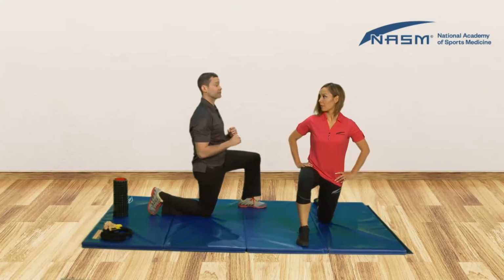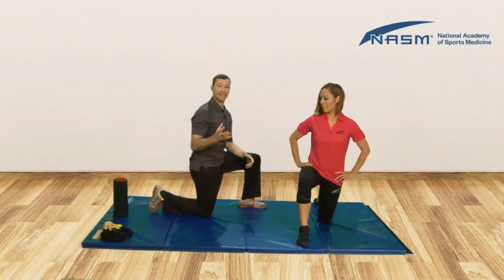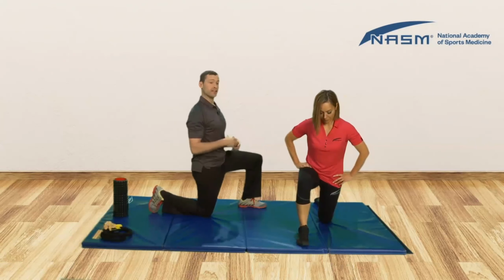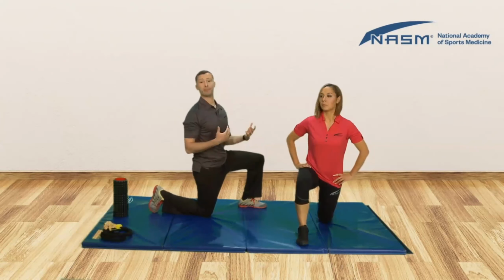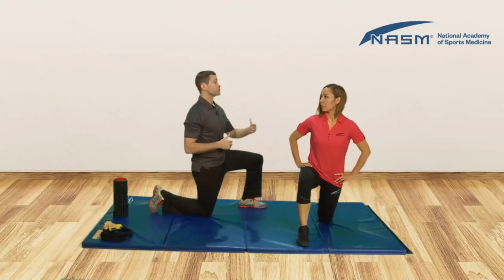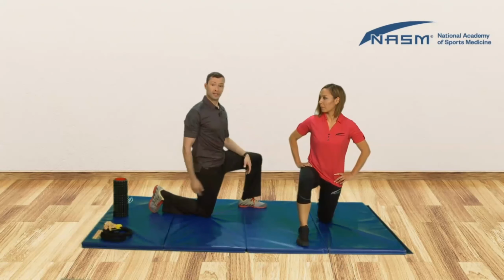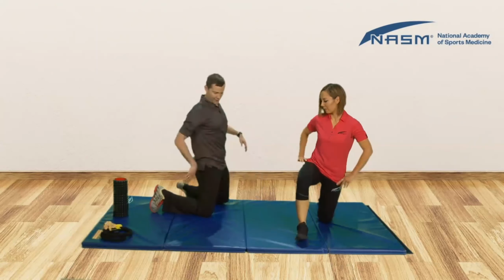Let's go into some activations. So what muscles do I need to activate if I've got a client whose back arches, and I see the back arch in an overhead squat assessment? So I'm going to go, first of all, glute activation. Secondly, core activation. So Annie, come on down.